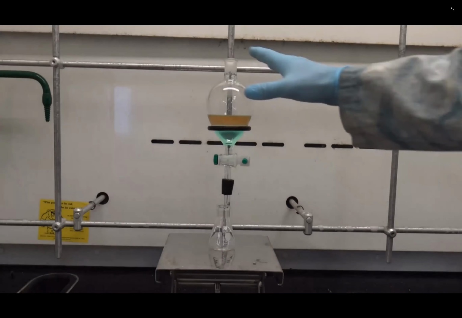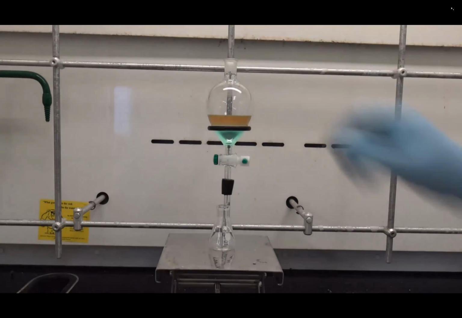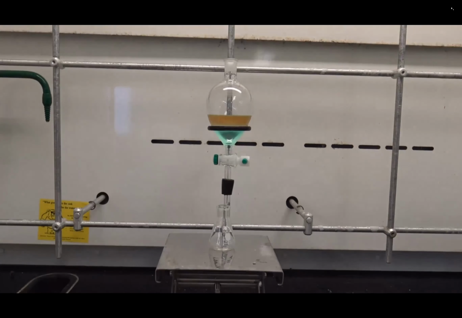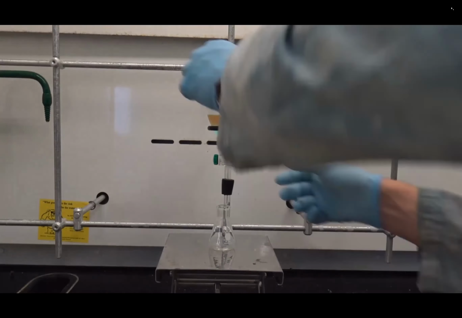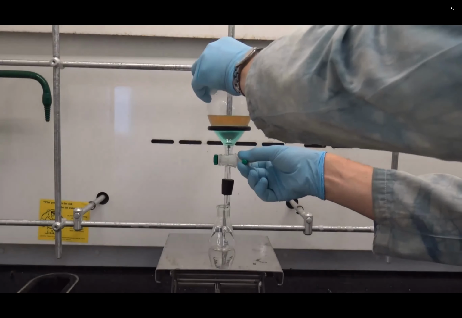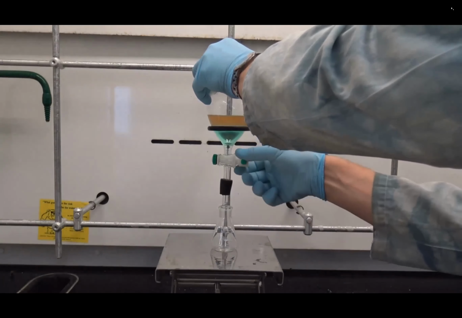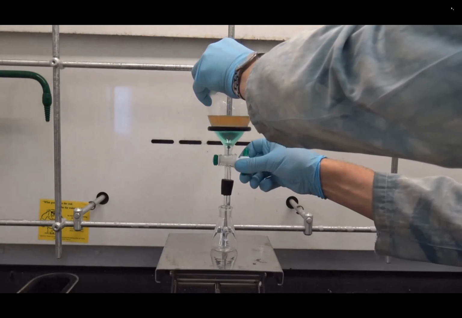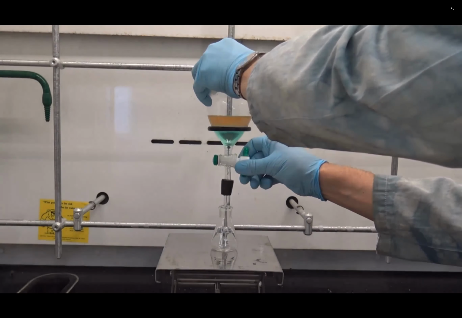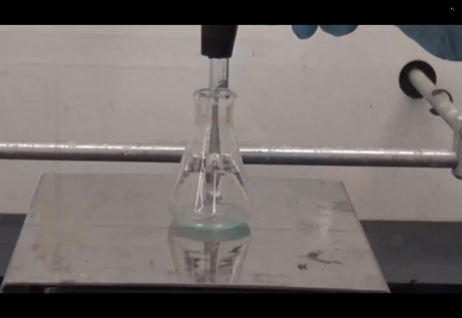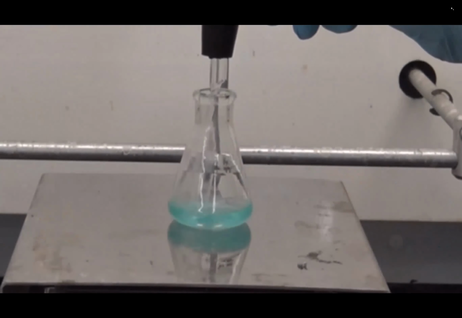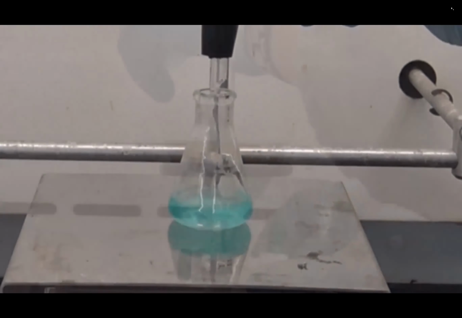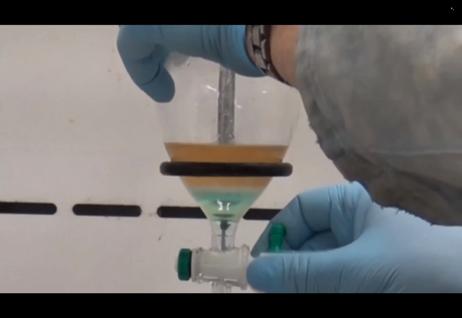Now I'm going to remove that ground glass stopper from the top of my separatory funnel so that liquid can flow out without there being a vacuum forming in the headspace. And placing a suitable collection vessel below, here I'm using an Erlenmeyer flask, I'll open my stopcock carefully and notice that the solution that drains out from below, of course, is the more dense water, which contains only the blue dye.